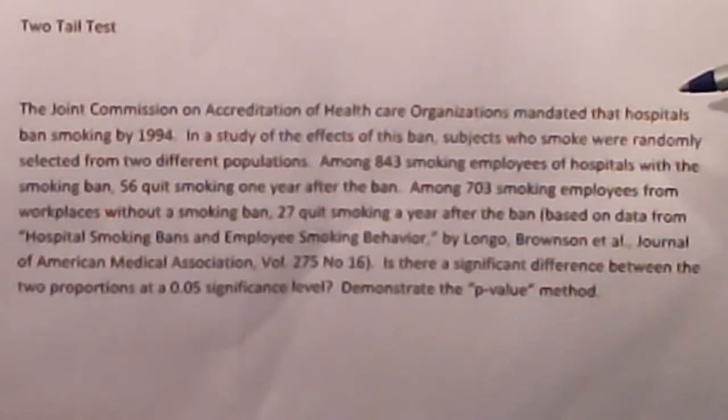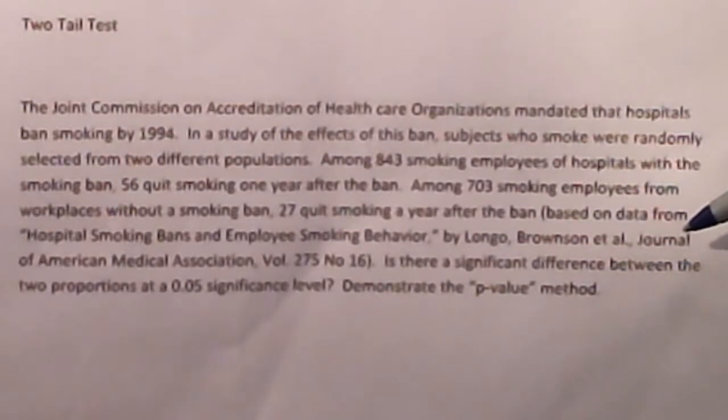The Joint Commission on Accreditation of Healthcare Organizations mandated that hospitals ban smoking by 1994. In a study of the effects of this ban, subjects who smoke were randomly selected from two different populations. Among 843 smoking employees of hospitals with a smoking ban, 56 quit smoking 1 year after the ban. Among 703 smoking employees from workplaces without a smoking ban, 27 quit smoking a year after the ban. Is there a significant difference between the two proportions at the 5% significance level? We will demonstrate the p-value method.